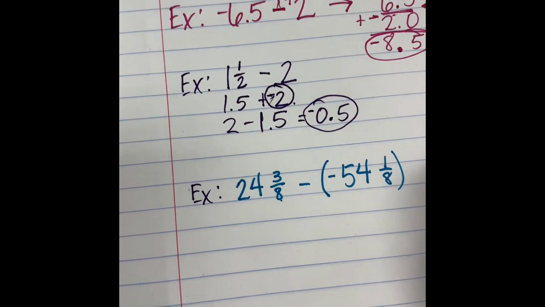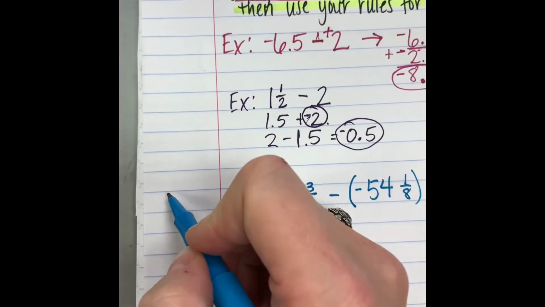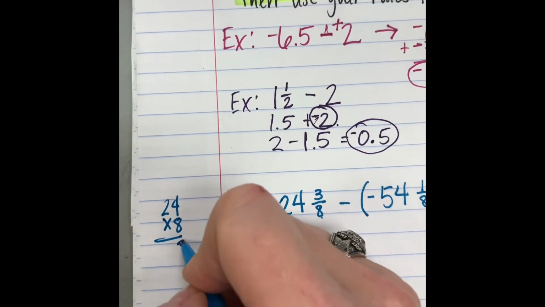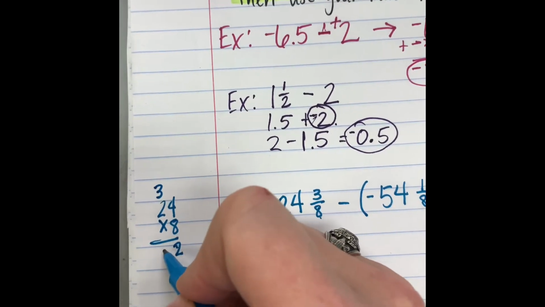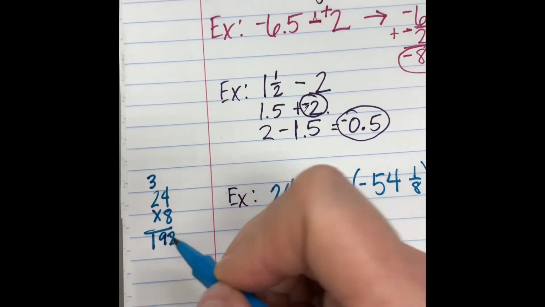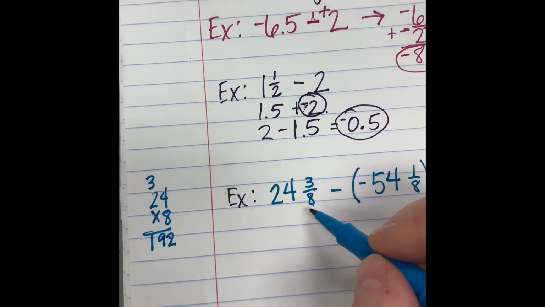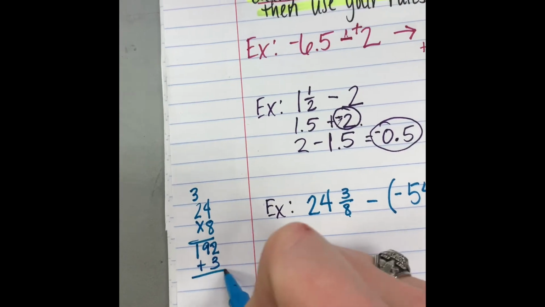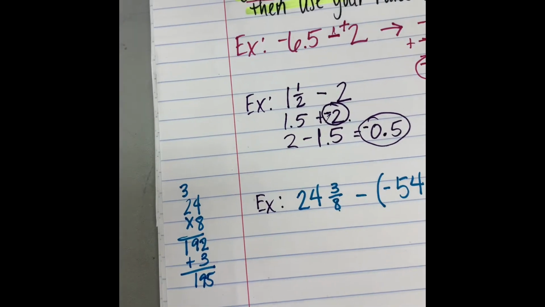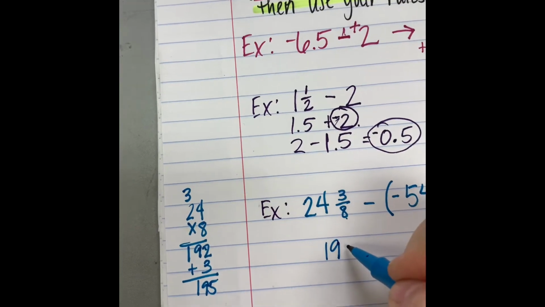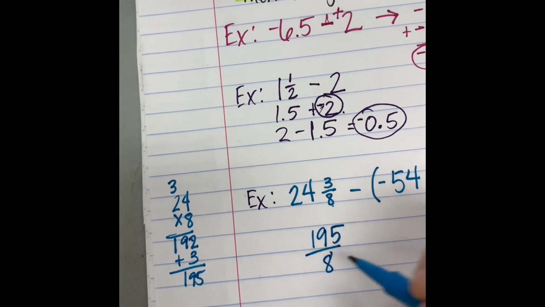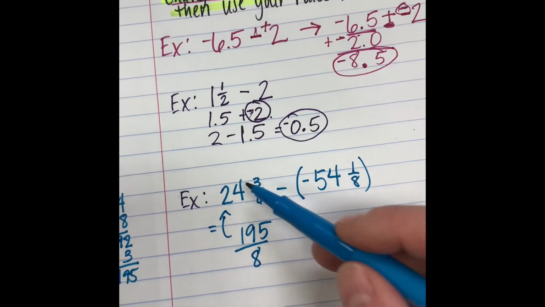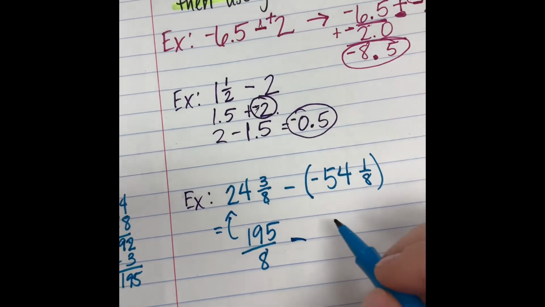And that will give you what the numerator is supposed to be. So 8 times 24, I'm going to do this on the side. 8 times 24 is 192, and then you add that 3. So we get 195. So now our new numerator is going to be 195 over 8. Those are equal. This is just improper. That's proper. We're going to keep our minus sign for now.